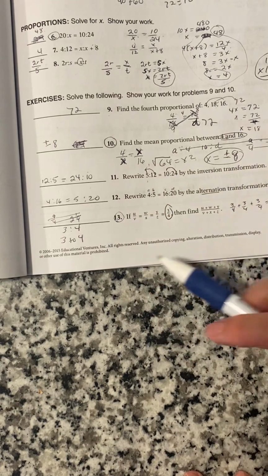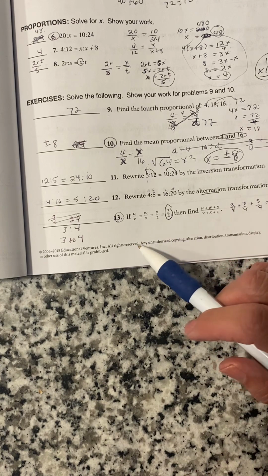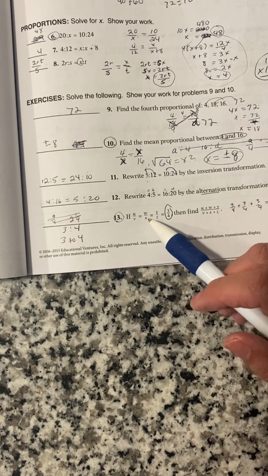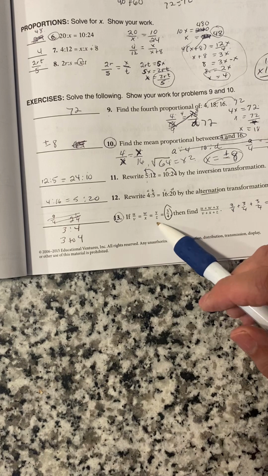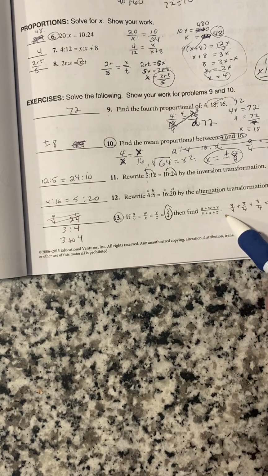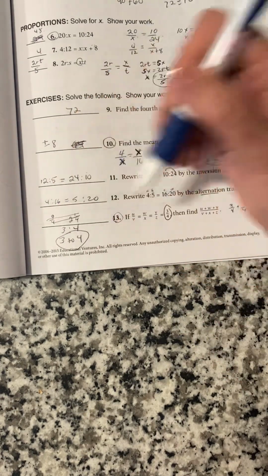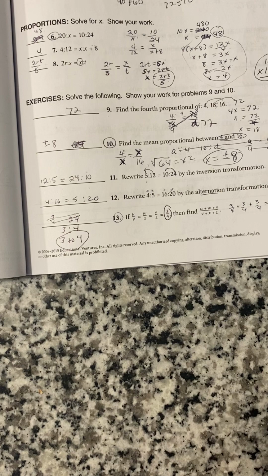Okay? So I thought this was going to be complicated, because I thought, oh, what's the next one? Well, it's w over x, y over z, equal 3/4. Then it says find blah, blah, blah. What's that going to all equal? Basically, it's going to equal 3 to 4. It's going to be 3/4 all the way through. Okay?